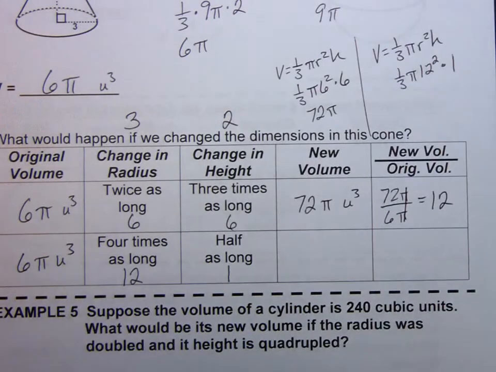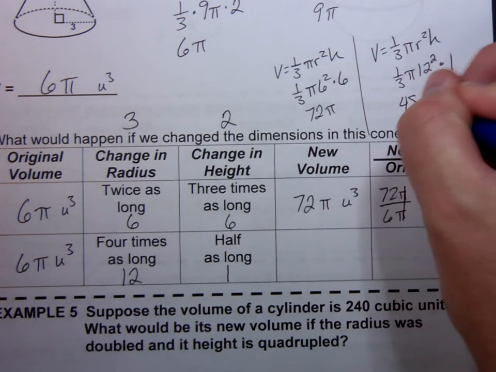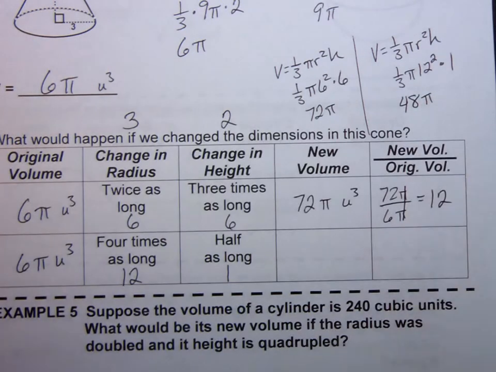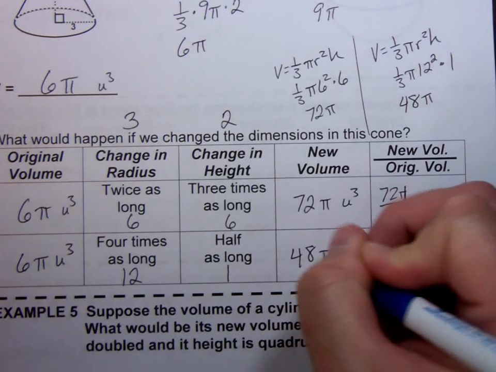So I'm typing in the calculator. Remember, do not include pi in the calculator because we're keeping it in terms of pi. And you should get 48, and then we remember to put the pi right next to it. So 48 pi units cubed.